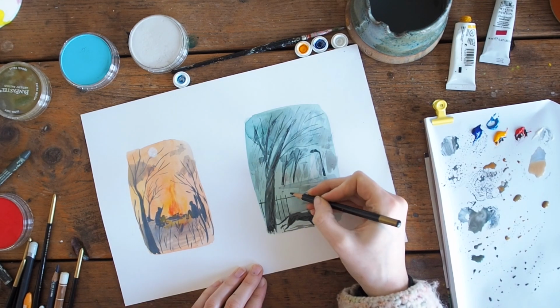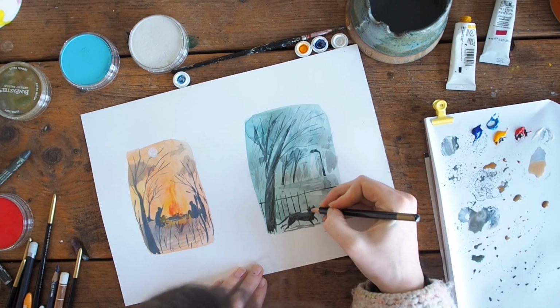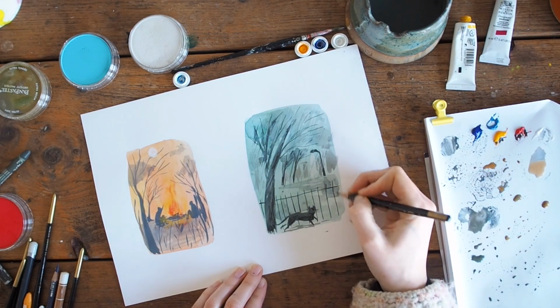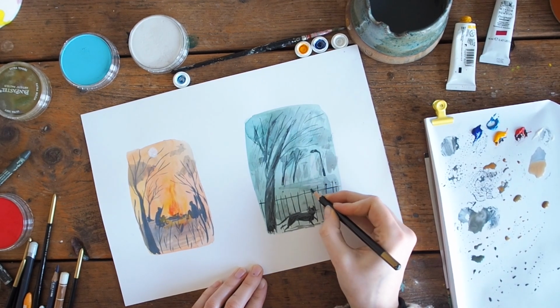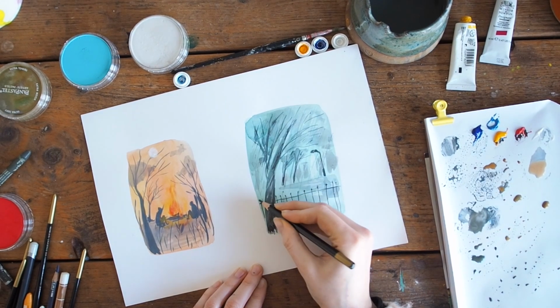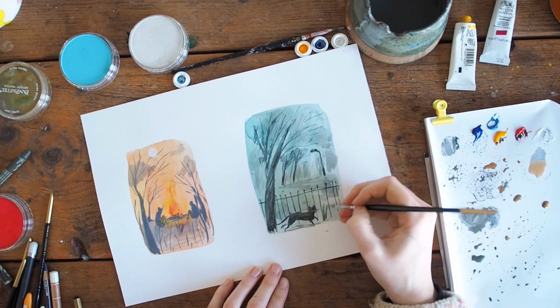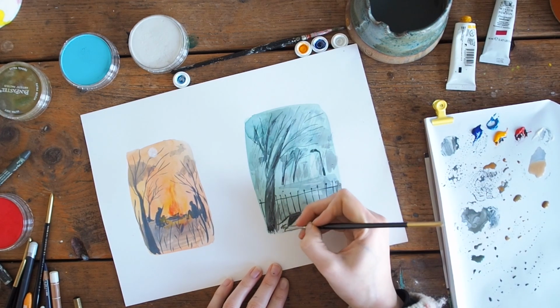It's got quite a bit of an empty space here. Maybe it's a bit overgrown around here.